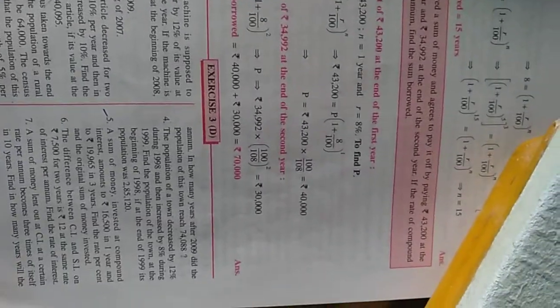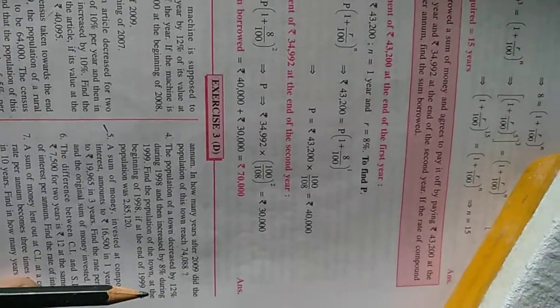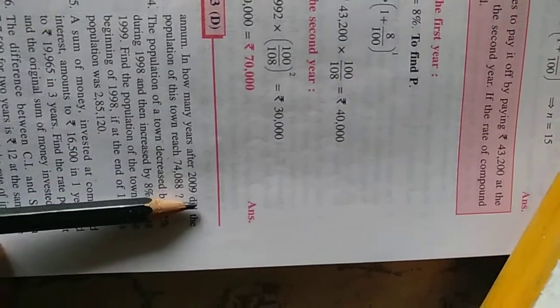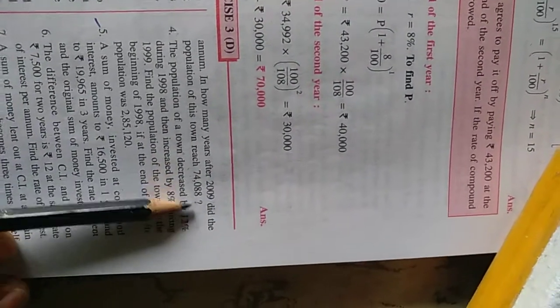So here we will use the formula 1 plus r by 100, not 1 minus r by 100. Okay, and here we have to find after how many years of 2009 the population will reach 74,088.